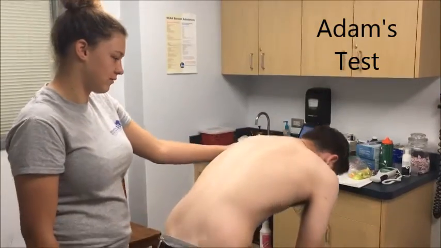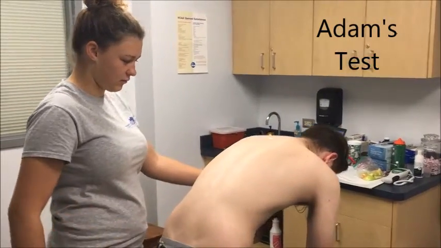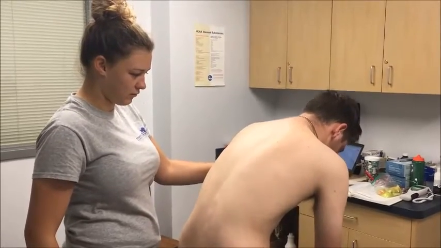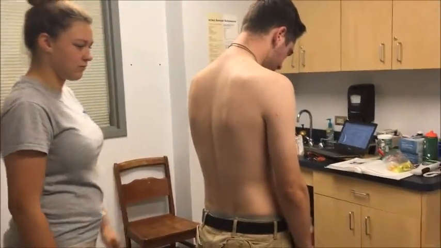Adams test is done where the patient bends over and the clinician assesses the alignment of the spine. This can be done to identify if the patient has scoliosis, which is a lateral curvature of their spine.